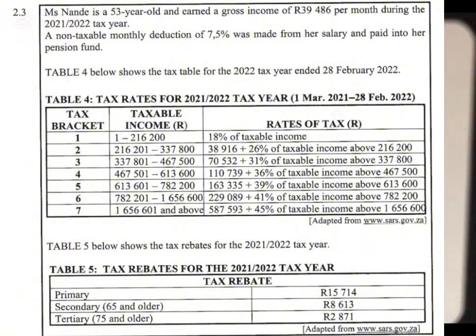You should not forget, when we deal with a rebate, a person who qualifies for tertiary rebates, it means that that person qualifies for all these rebates. A person who qualifies for a secondary rebate qualifies for the secondary and the primary one. The person who qualifies for a primary rebate only qualifies for that rebate. You should not forget, it's very much important.